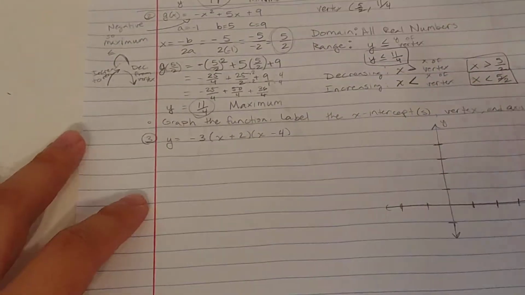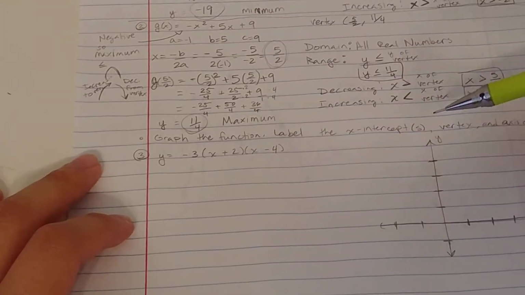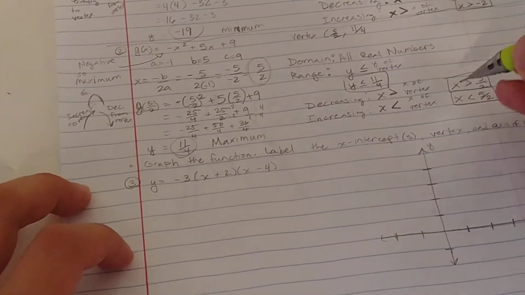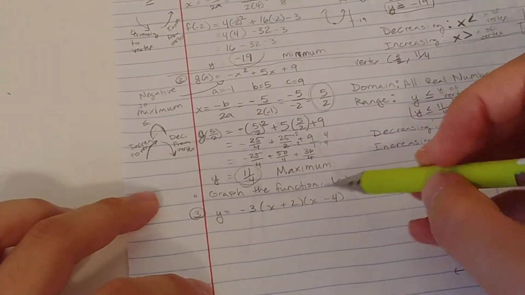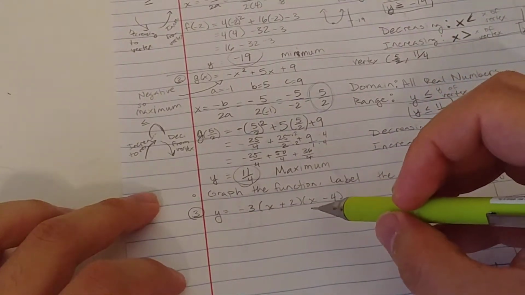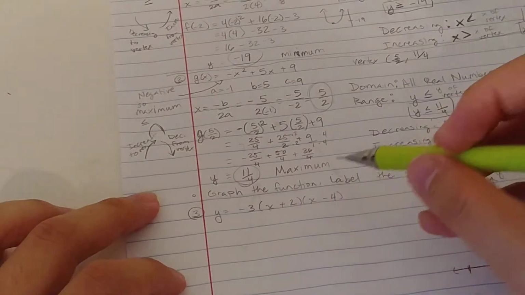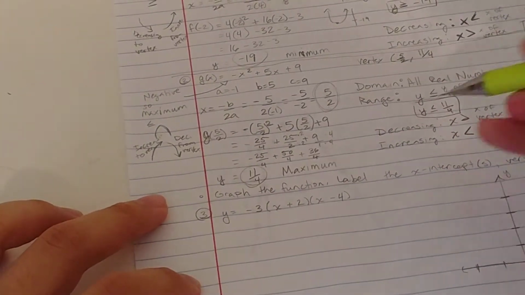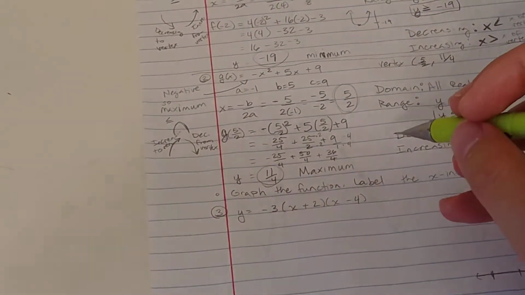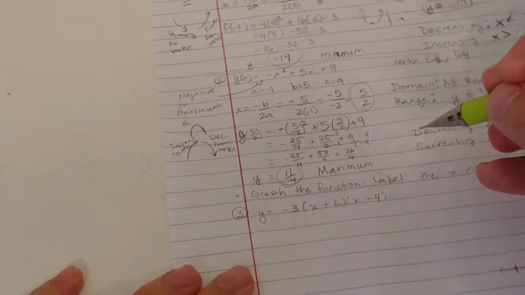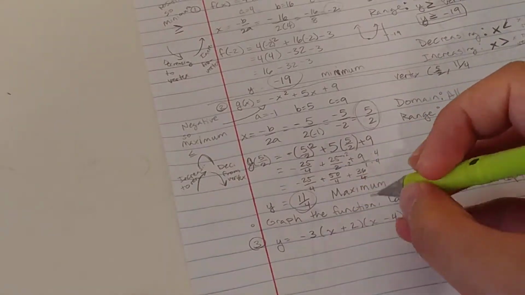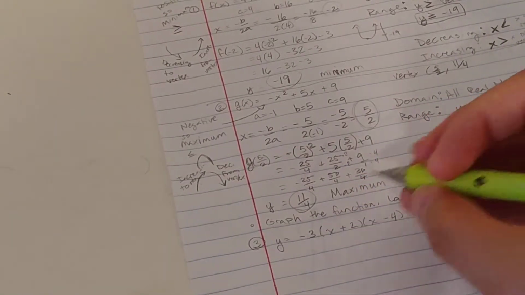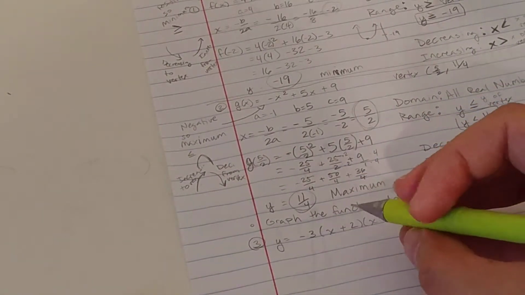All right, now let's look at this graph. Graph the function, labeling the x-intercepts, vertex, and the axis of symmetry. So this is in x-intercept form. Are you going to see this much? You might. Not too much, not as much as standard and vertex form, but it's fine. When you take physics, you will. So let's look at this.